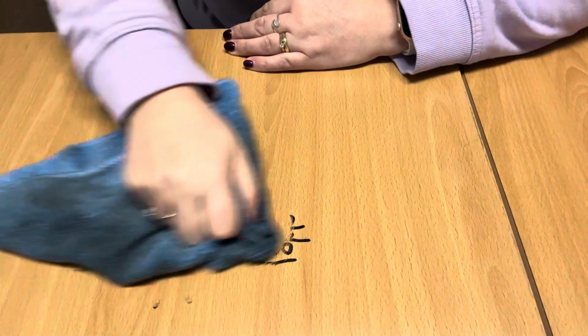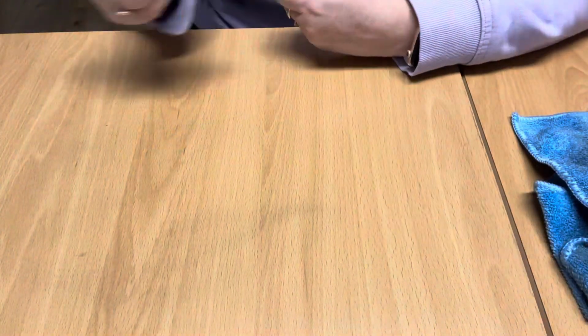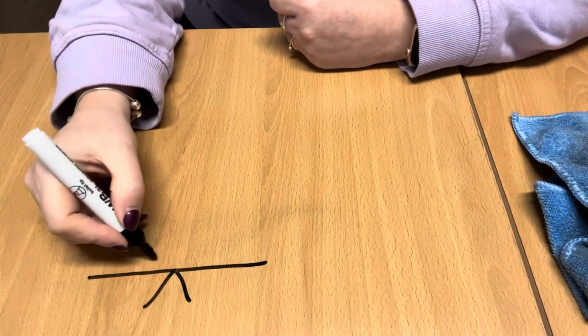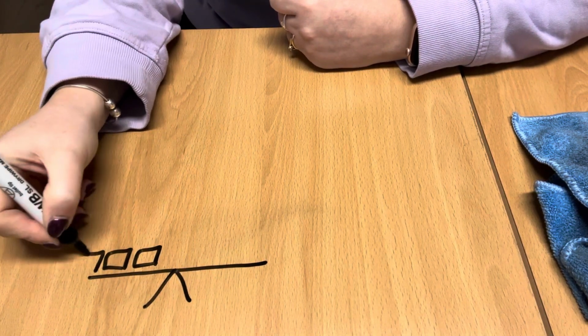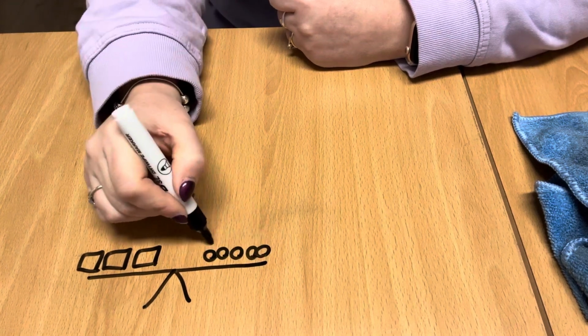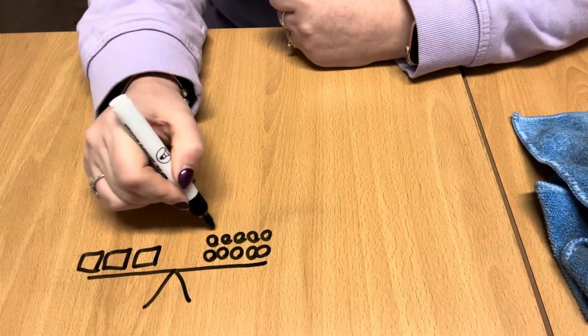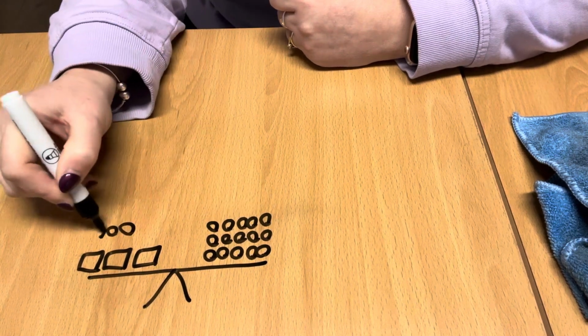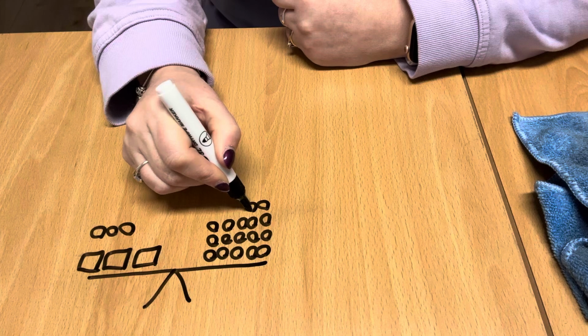Now, if we're going to add a bit to that, we could have 3 boxes, and then 3 additional counters on this side.